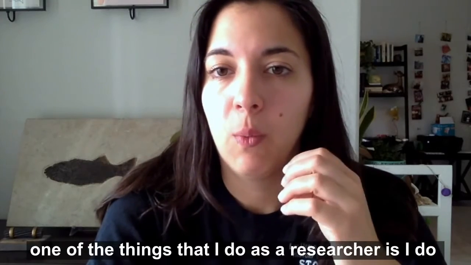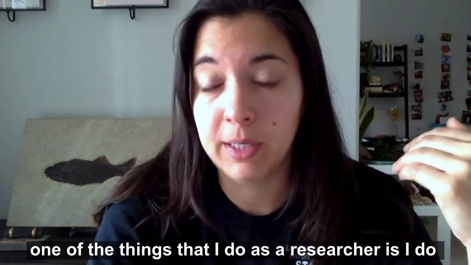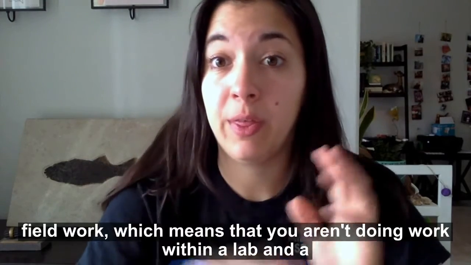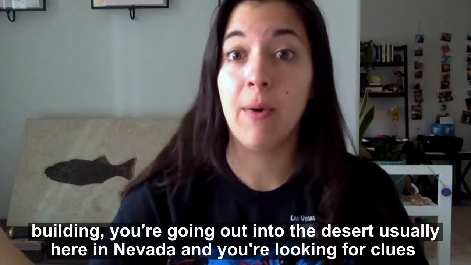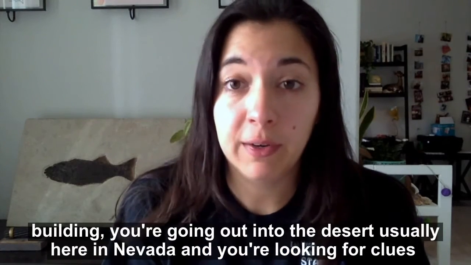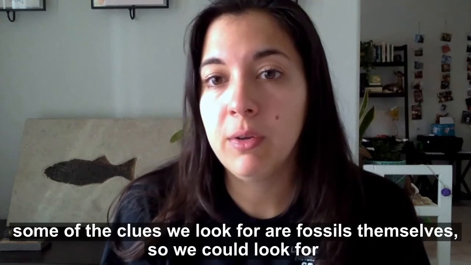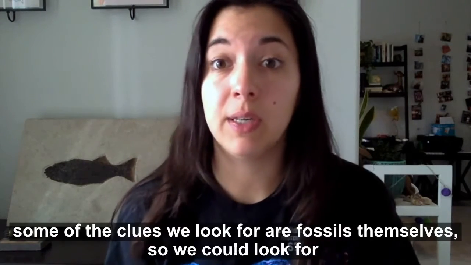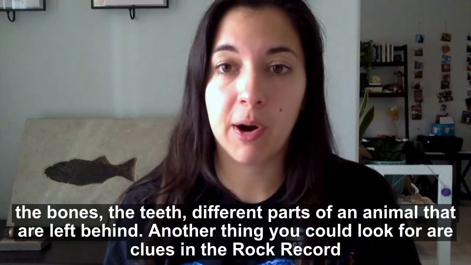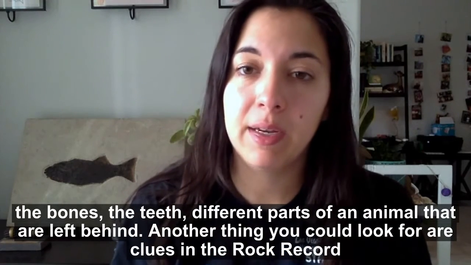And so one of the things that I do as a researcher is I do field work, which means that you aren't doing work within a lab in a building. You're going out into the desert, usually here in Nevada, and you're looking for clues. So some of the clues that we look for are fossils themselves. So we could look for the bones, the teeth, different parts of an animal that are left behind.